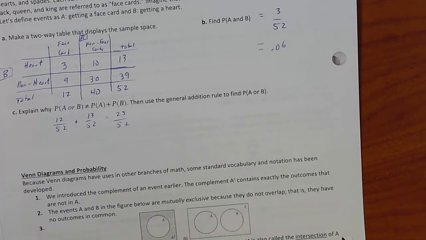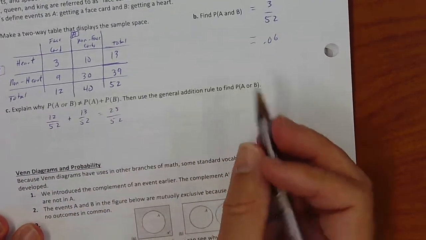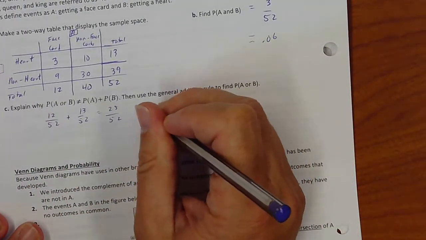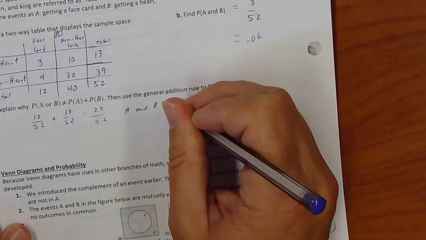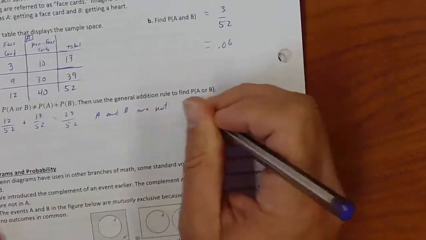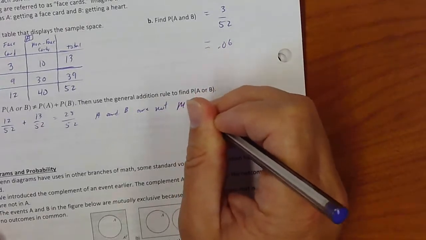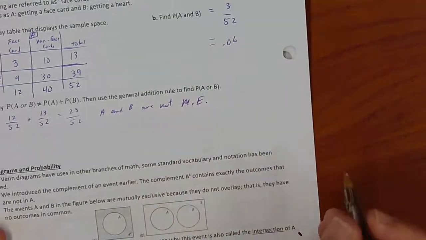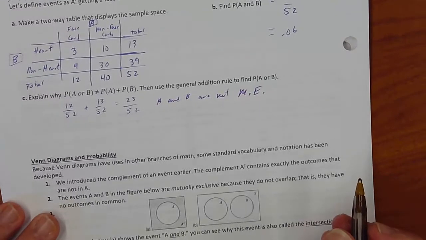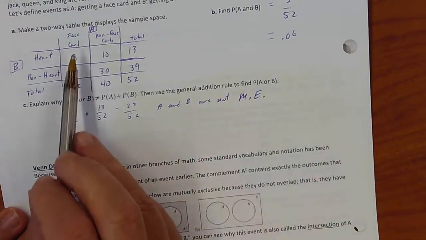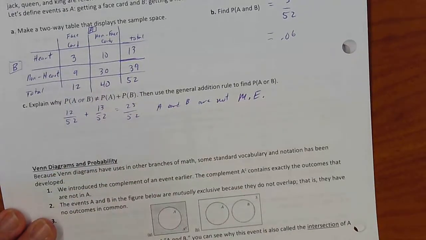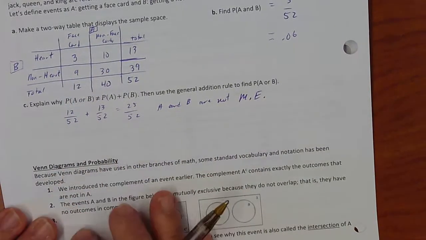All right. So why are these not equal? It's because A and B are not mutually exclusive. They can happen at the same time. Like the Queen of Hearts, right? The Queen of Hearts is an example of why they're not mutually exclusive.